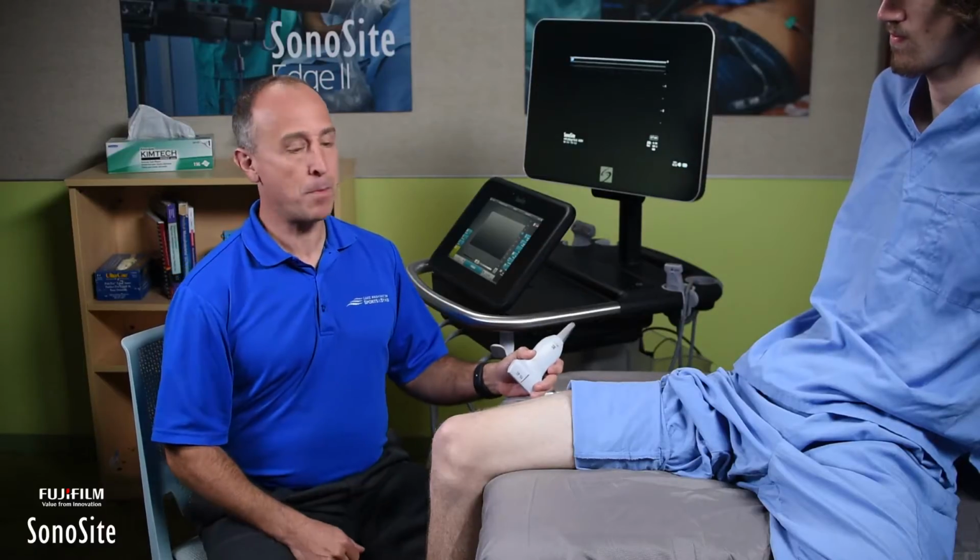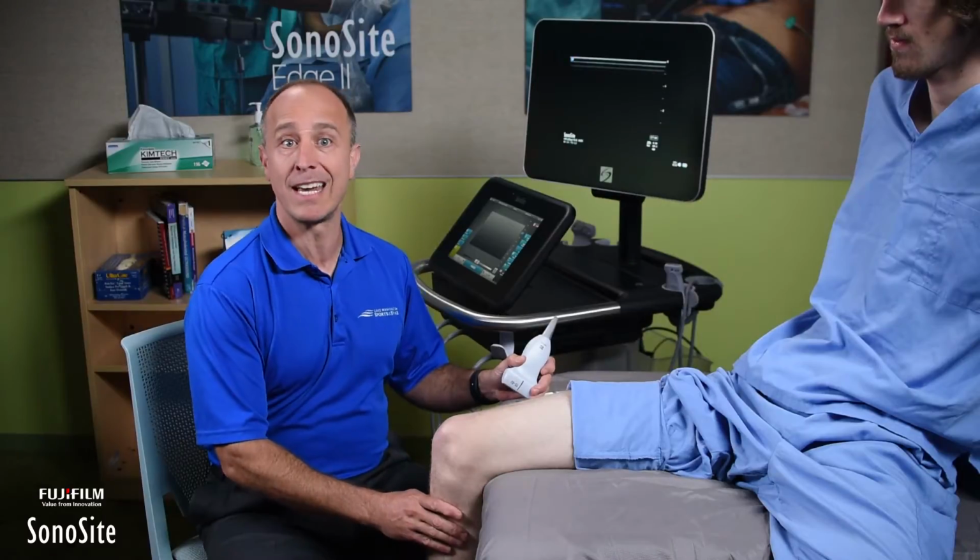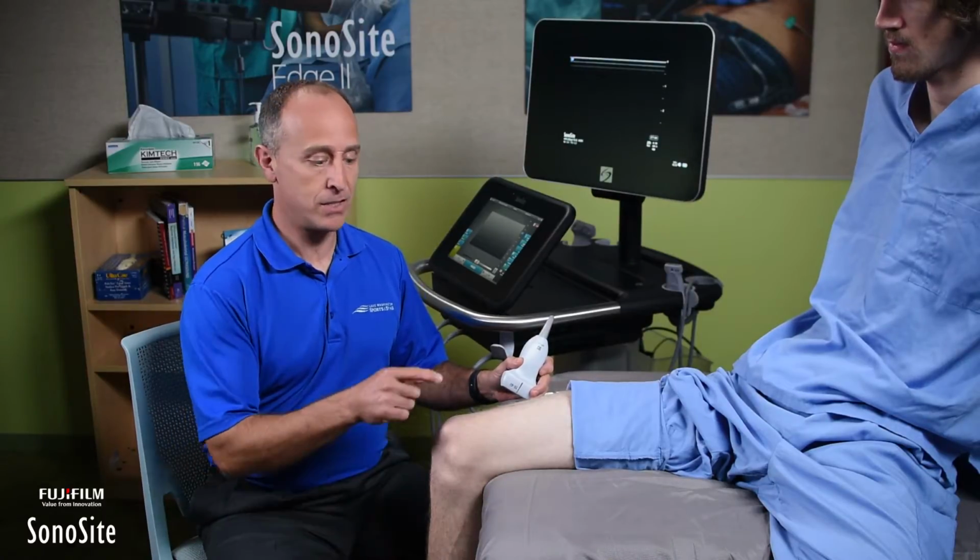Hi, I'm Garrett Hyman from Lake Washington Sports and Spine in Bellevue, Washington, and I'm going to talk about some dynamic scanning of the knee joint. So we have here Jacob, our model. He's in a seated position. This is ideal for looking at the suprapatellar recess of the knee.